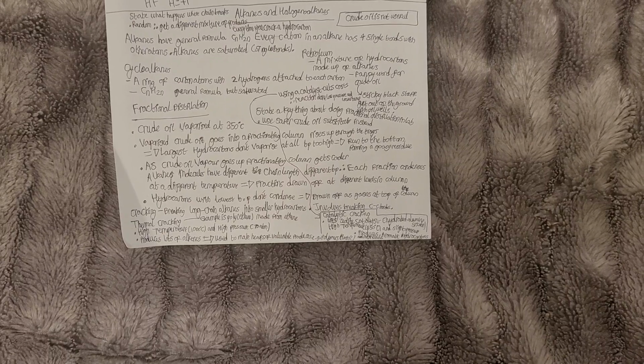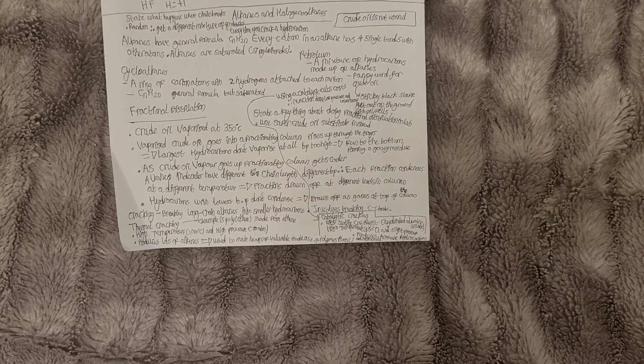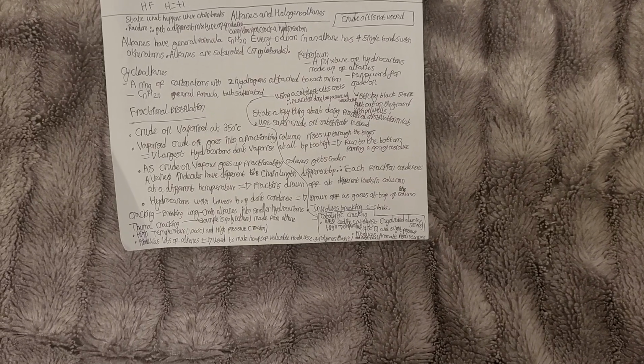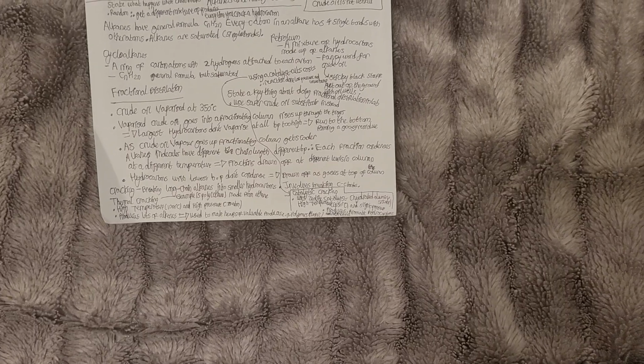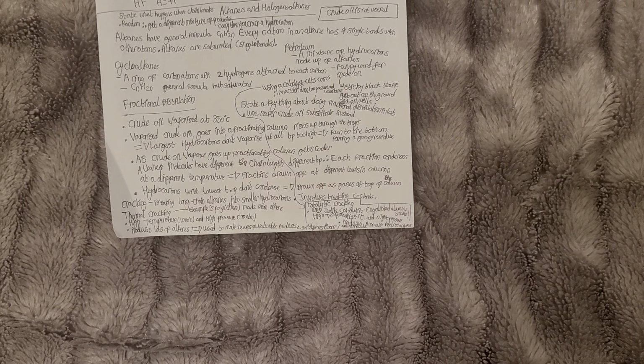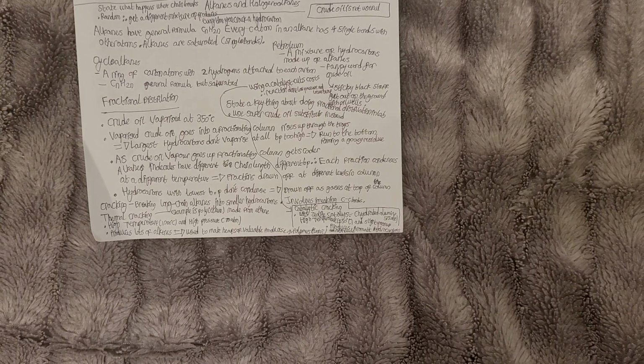Catalytic cracking uses a zeolite catalyst, hydrated aluminosilicate. That's not really necessary, you just need to know it uses a zeolite catalyst. It uses a temperature of 400 to 450 degrees Celsius and slight pressure, and produces aromatic hydrocarbons and motor fuels. Using a catalyst cuts cost, therefore the reaction is done at lower pressure and lower temperature.